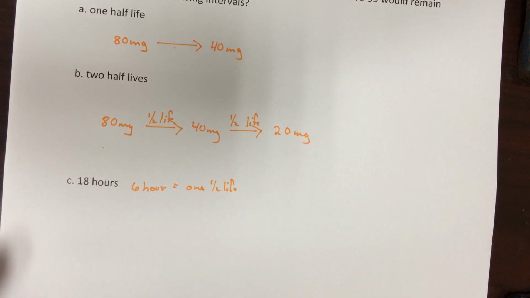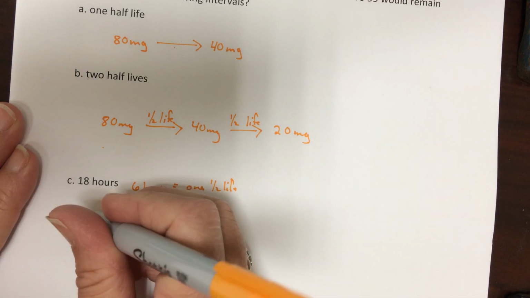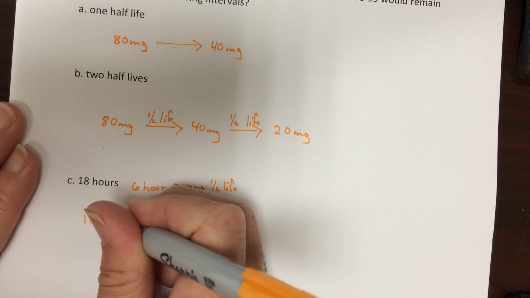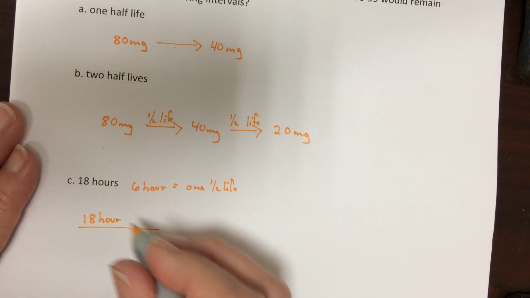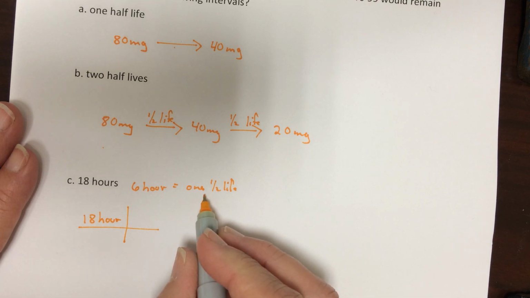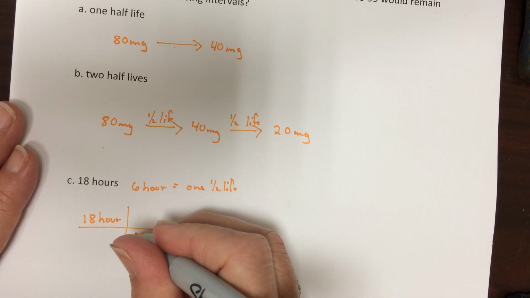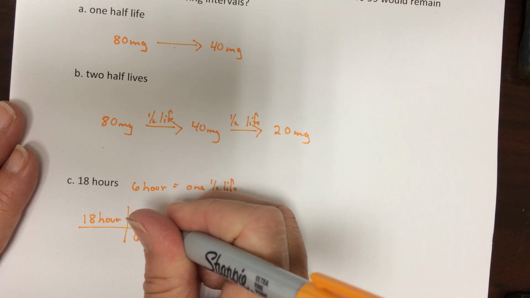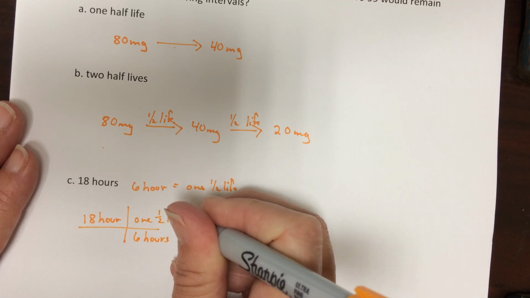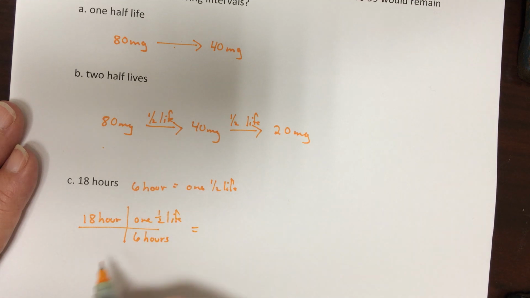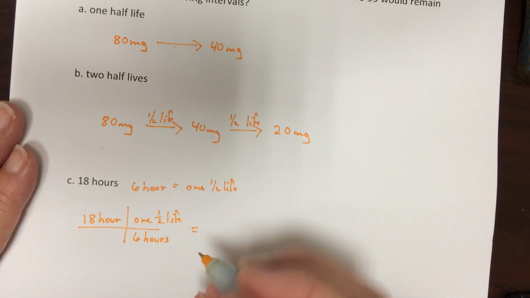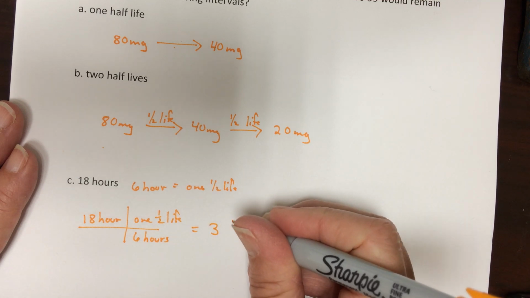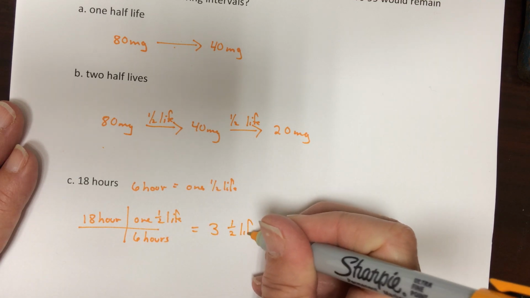So 18 hours, we use this as our conversion statement. We want hours on the bottom, 6 hours, and 1 half-life. So we'll get 18 divided by 6, that's 3 half-lives.